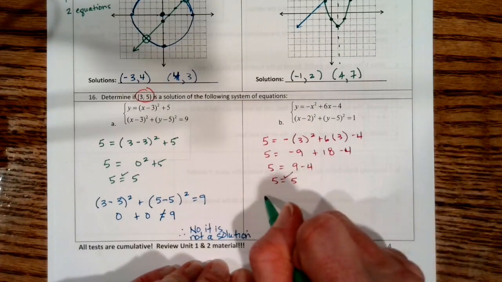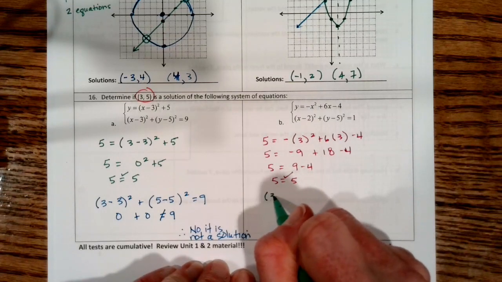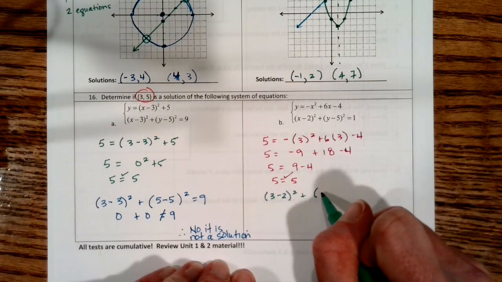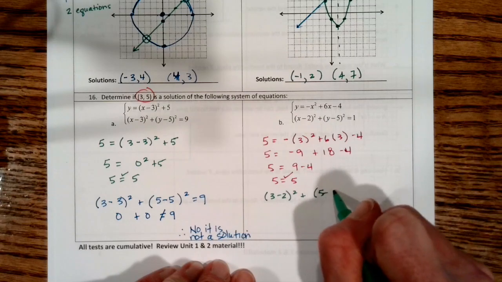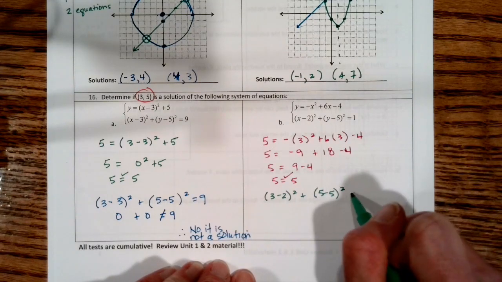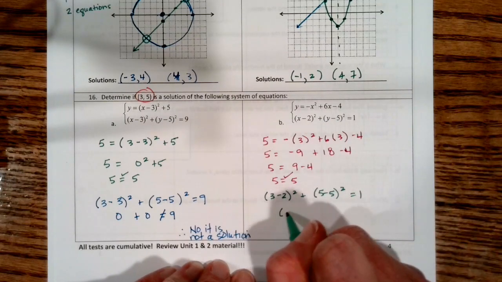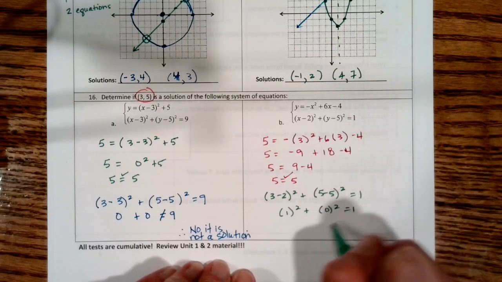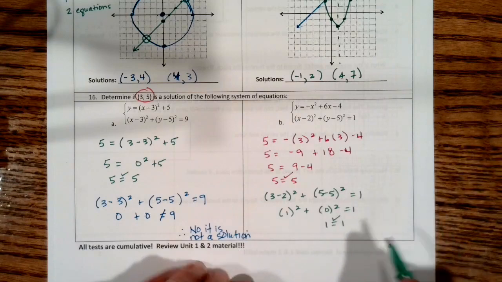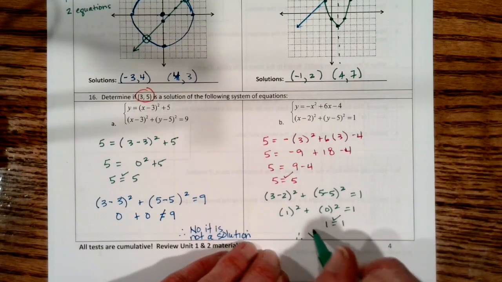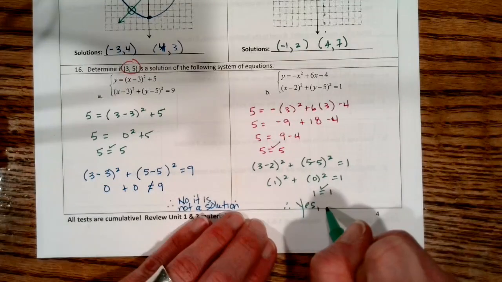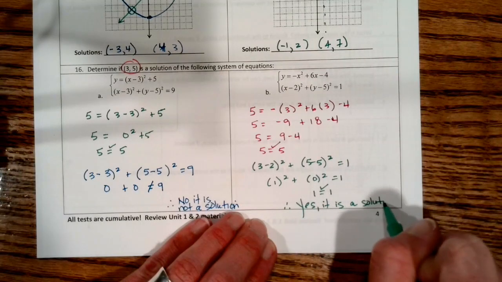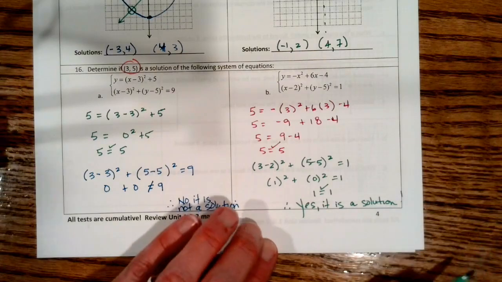For my second equation, I have 3 minus 2 squared plus 5 minus 5 squared is equal to 1. 3 minus 2 is 1. 5 minus 5 is 0. Is 1 equal to 1? Yes. Therefore, yes, it is a solution. All right, good job.